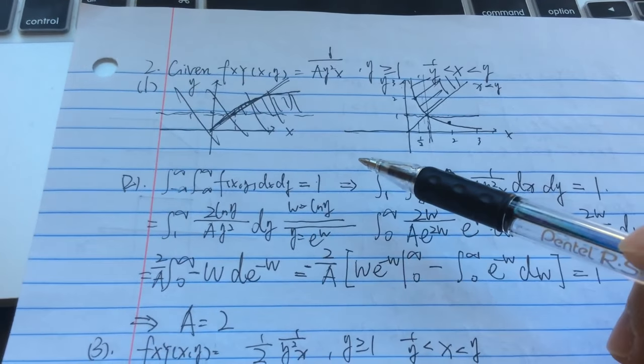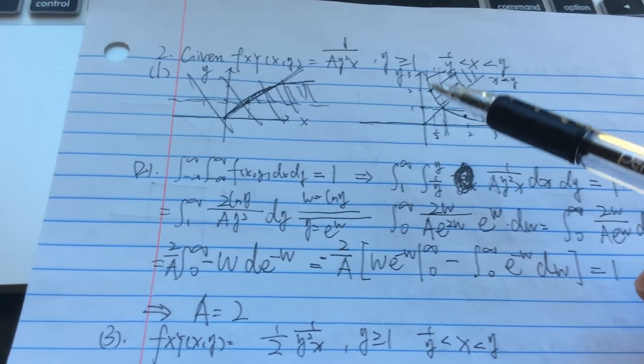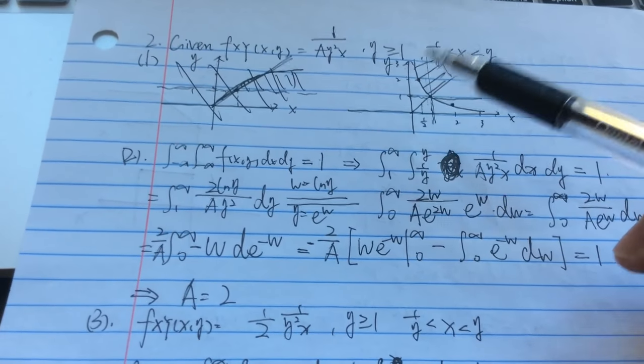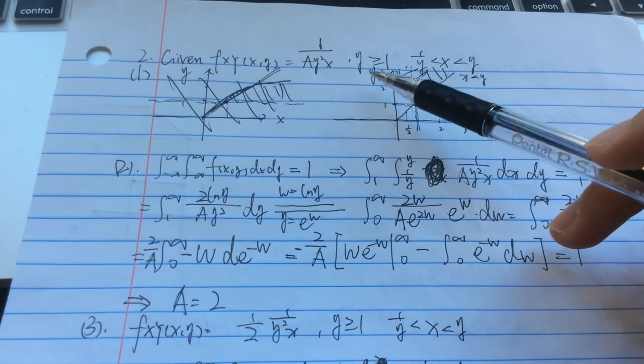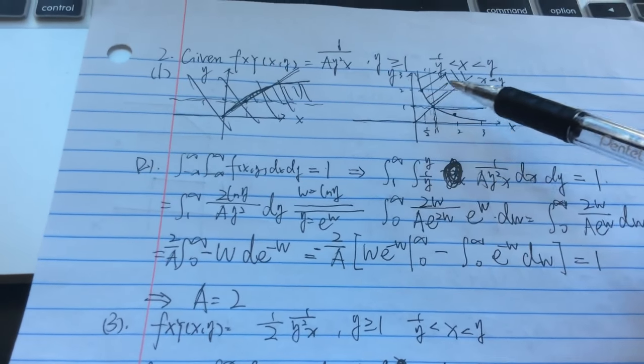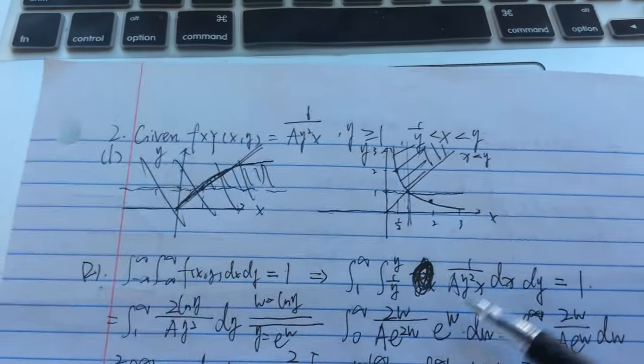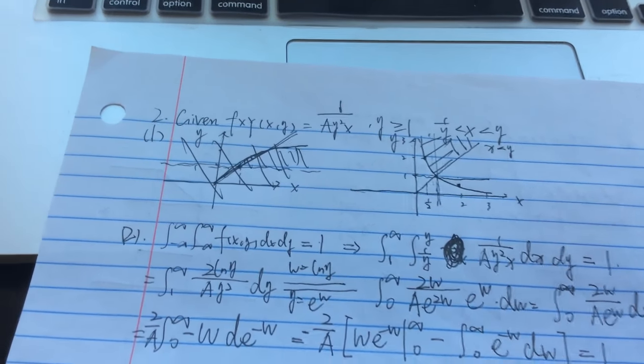We can get this definition region from the limits that y is more than or equal to 1, and x is more than 1 over y and less than y.